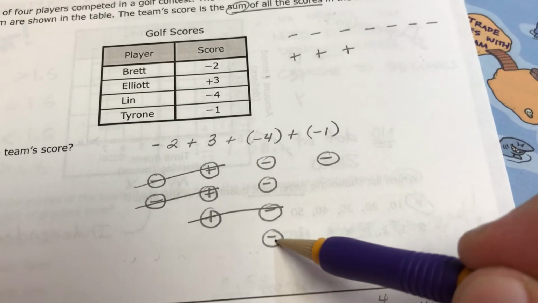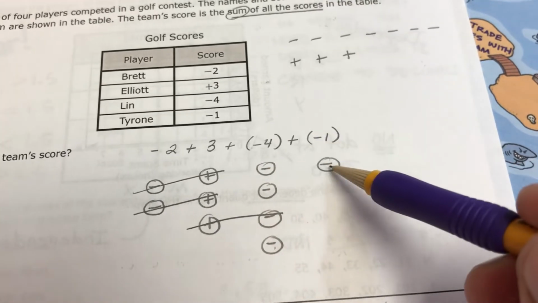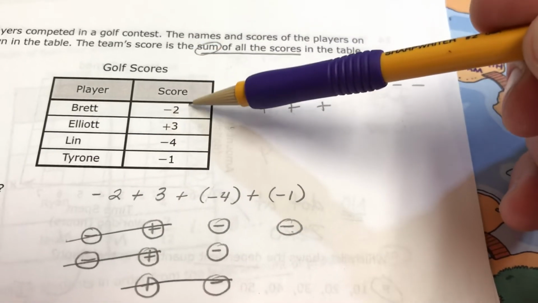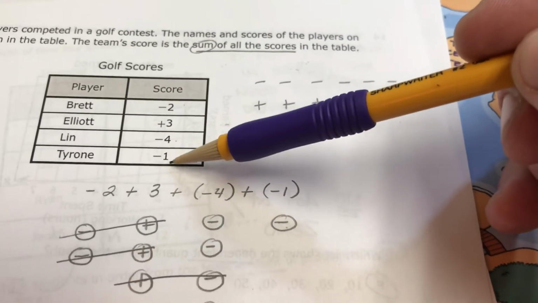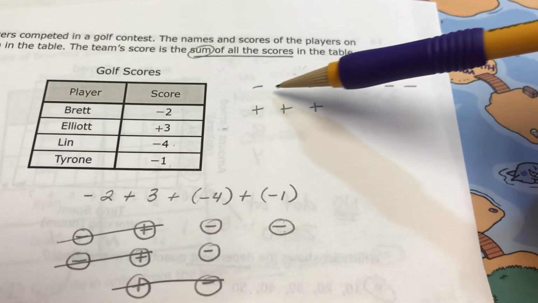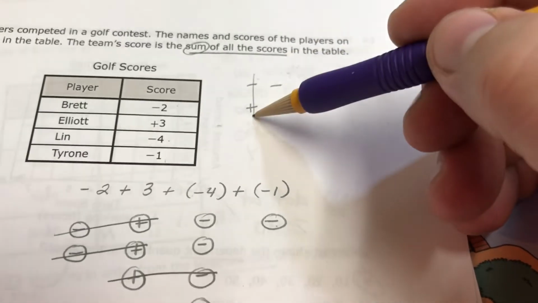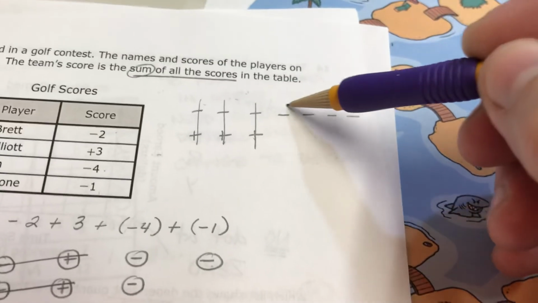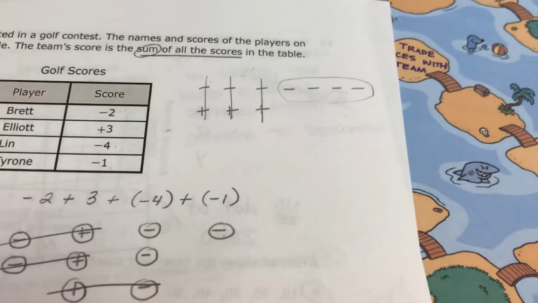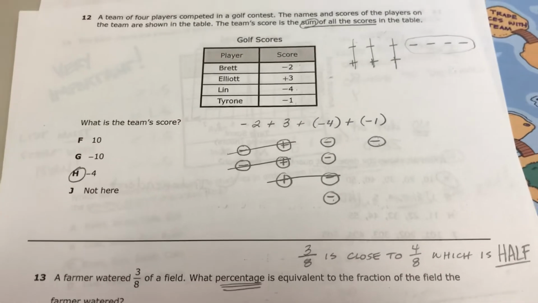And you're left with -1, -2, -3, -4. Okay? Same thing here. You got 2 negatives, 4 negatives, and 1 negative. That's a total of 7 negatives. You got 3 positives. There they are. 0 pair, 0 pair, 0 pair. You've got 4 negatives left over right there. All right, the sum of all of those is -4.